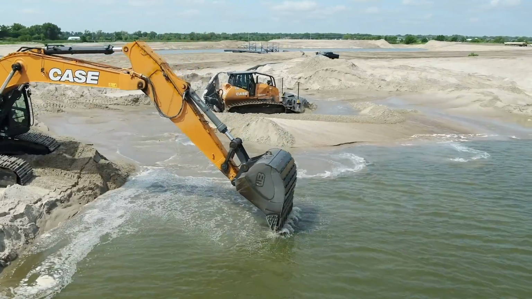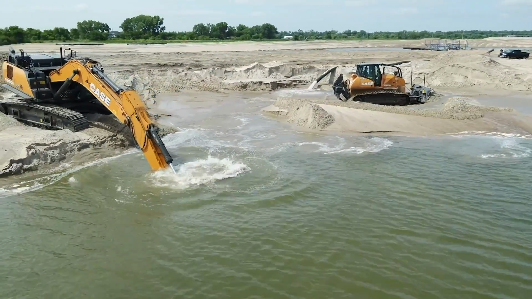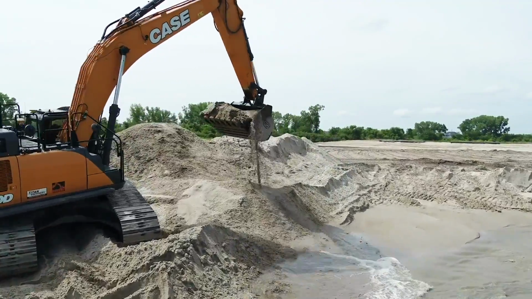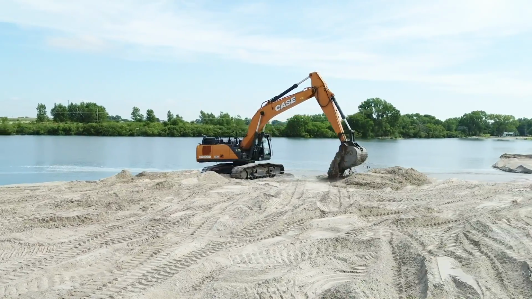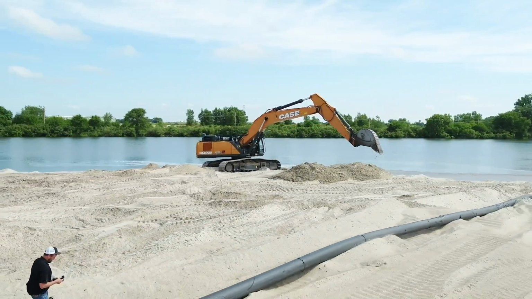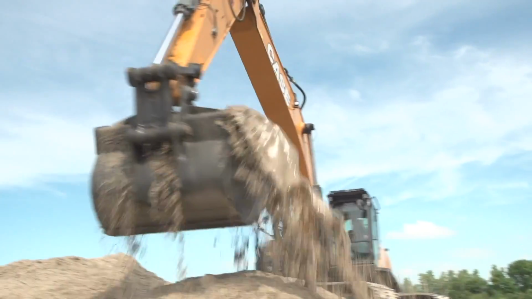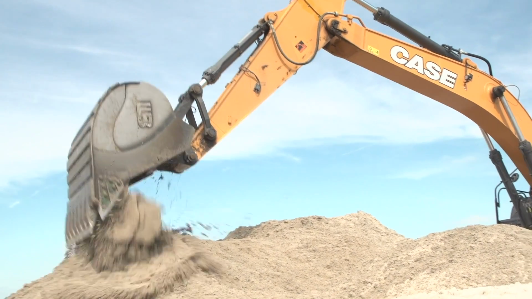A lot of bucket options out there, right? And it can be confusing. One of the biggest things that we generally see is attachments are too big for a machine. And the reason for that is we always have changing conditions, right? If it's a real hard, dry type soil, you may need a toothed bucket that's smaller so that you can increase your breakout force. On an excavator, as an example, we want to keep that arm and boom and bucket function moving all the time and not stalling out.